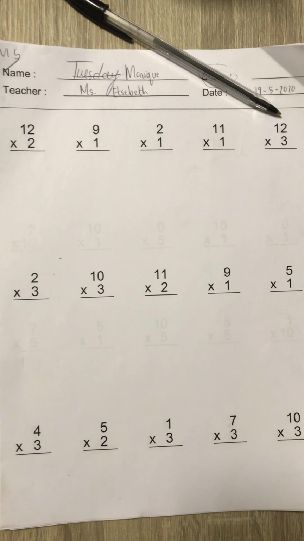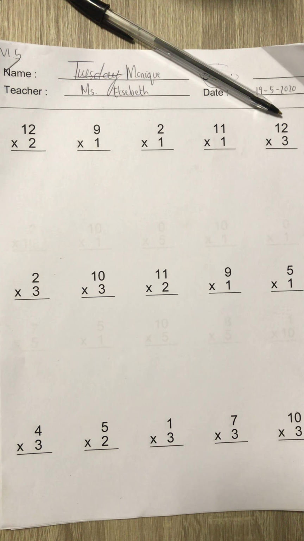Okay, I'm going to time you with this adorable owl clock that Miss Profate gave me. So 2 minutes, and then you must have finished this entire page, okay? 1, 2, 3, go. Don't pause the video, keep it going.